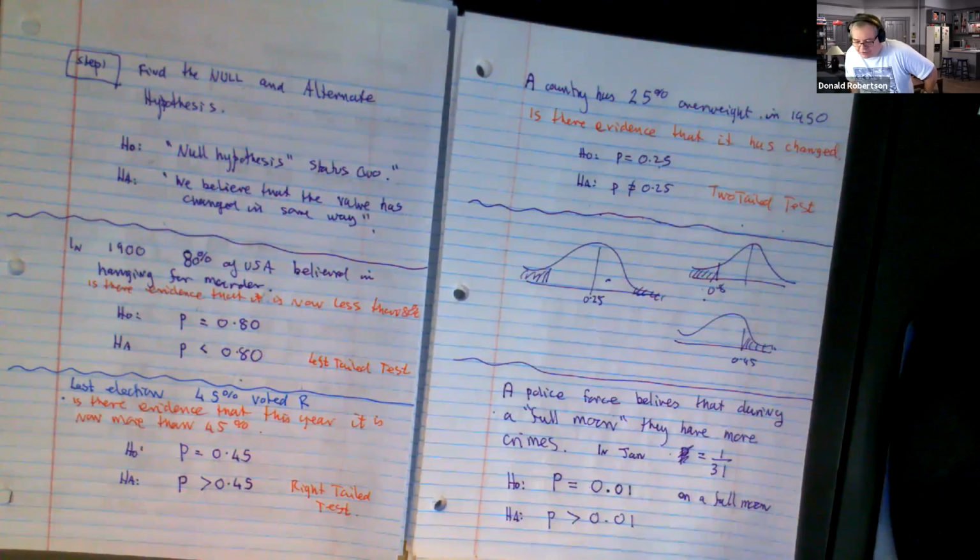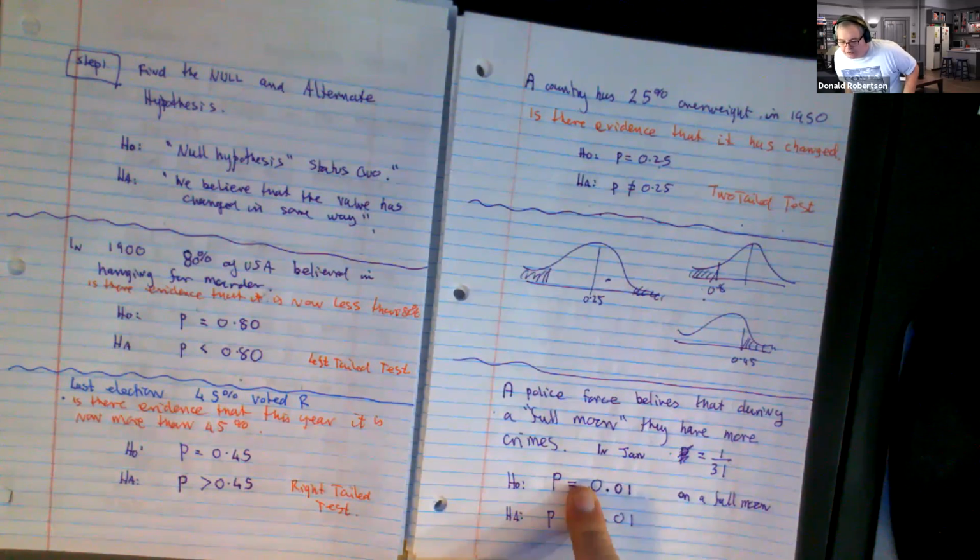So if we wanted to test, does a police force believe that during a full moon they have more crimes? Wouldn't they simply just say, well, how many crimes do you normally get? And on a full moon day, is that number of crimes bigger? Right? What percentage of crimes are they?